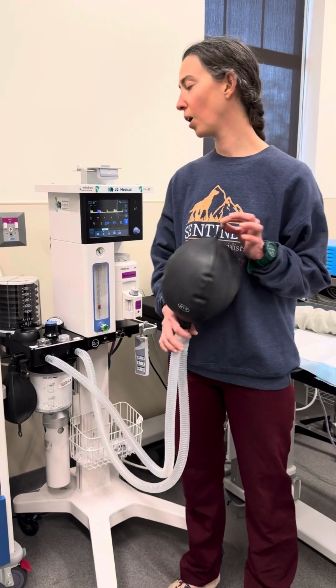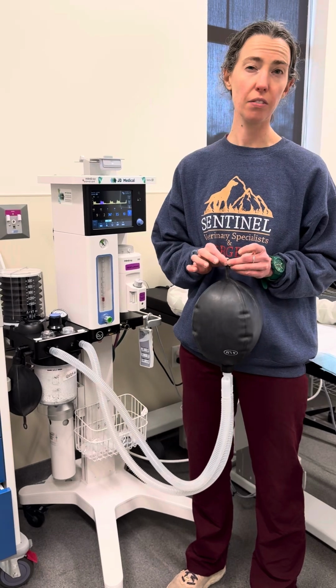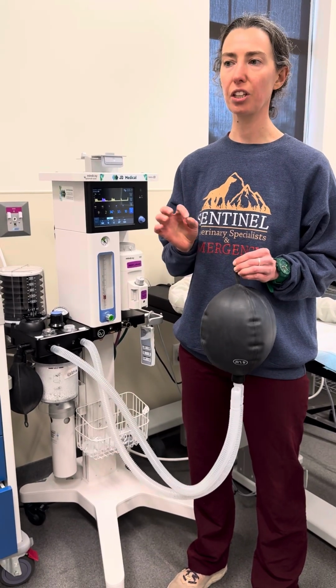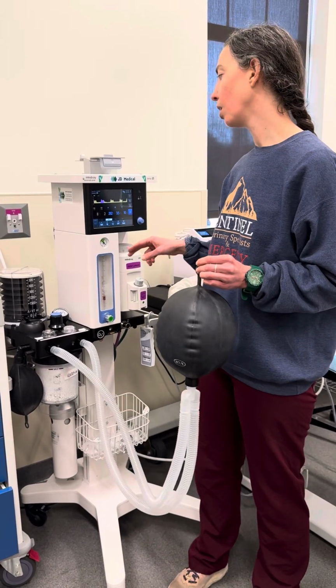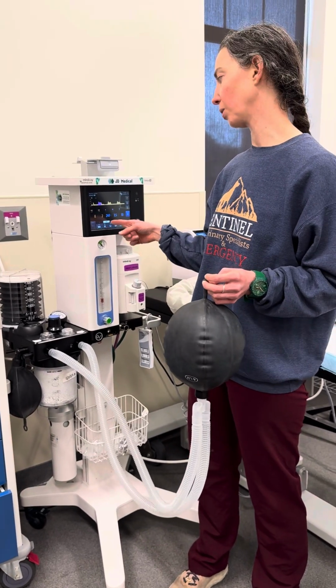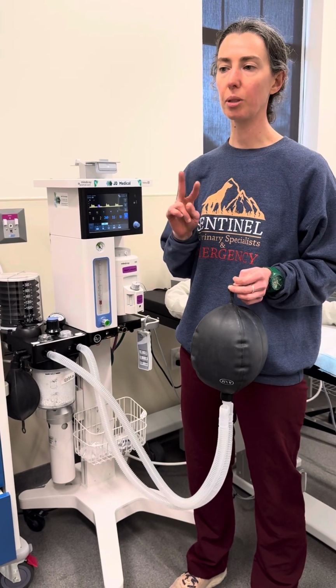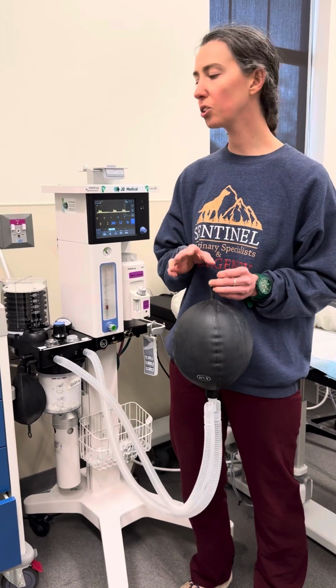All right, so we're going to talk about all 4 ventilation modes of the Veta 5, but we're going to particularly focus on the first 2. The first one says VS, which is volume support, and the second one says VCV, which is volume control ventilation. Those are going to be the 2 modes that we primarily use.